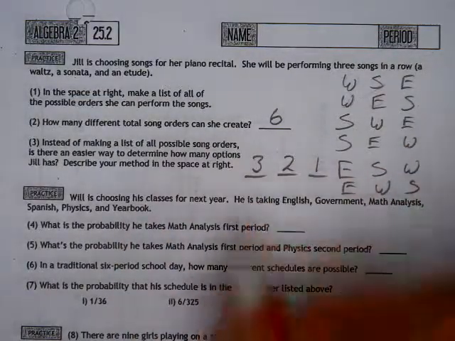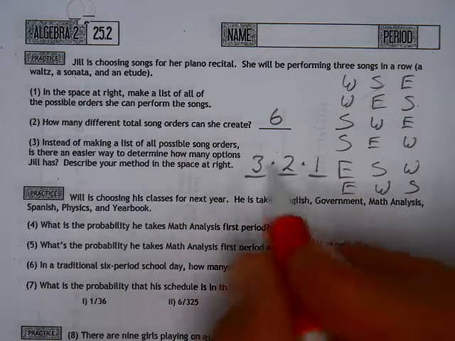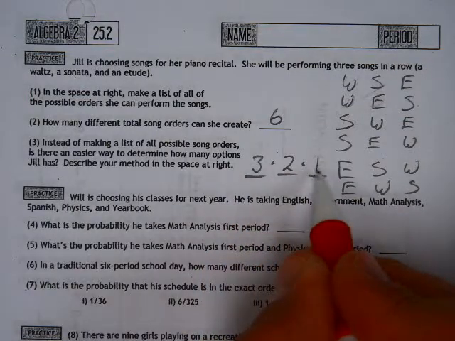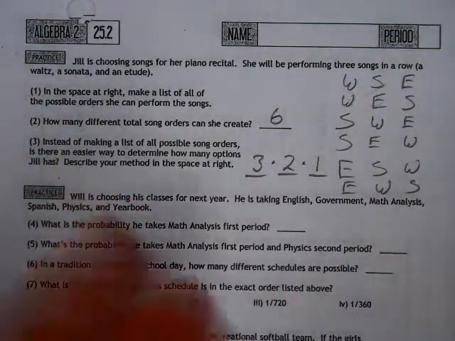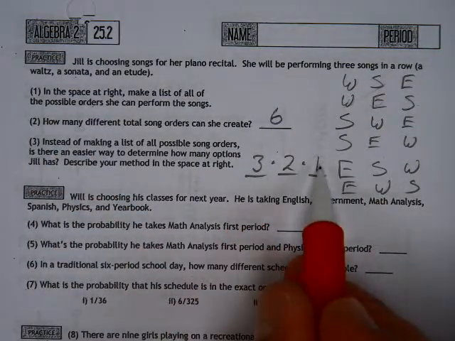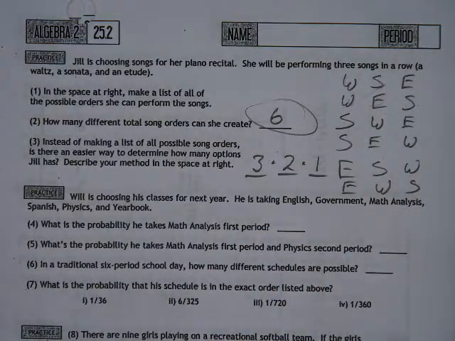And if we're looking at how many different orders, well, technically it's a permutation. We'll get into that definition later. If we're multiplying the different events in order, if we did a tree diagram, it would be 3 branching off to 2, branching off to 1. We'd be multiplying all the way across. 3 times 2 times 1 is that same number, 6.